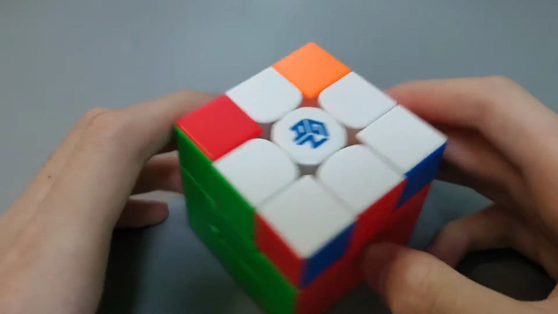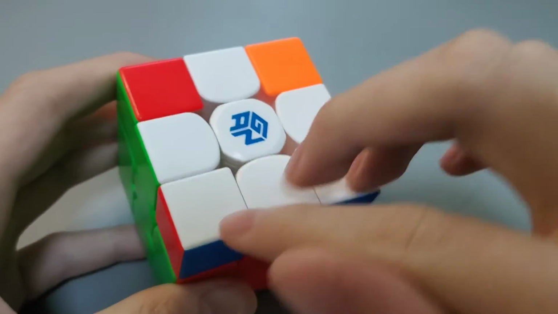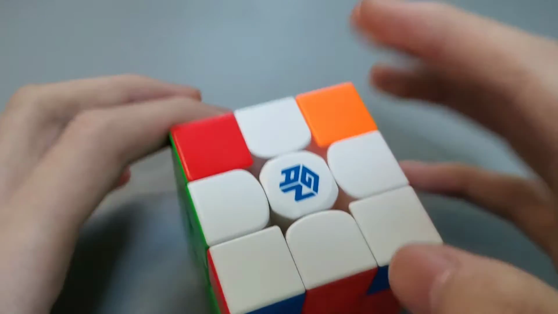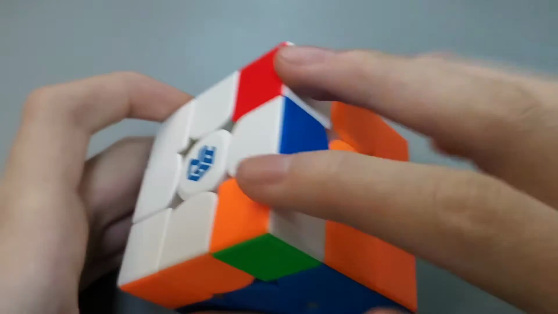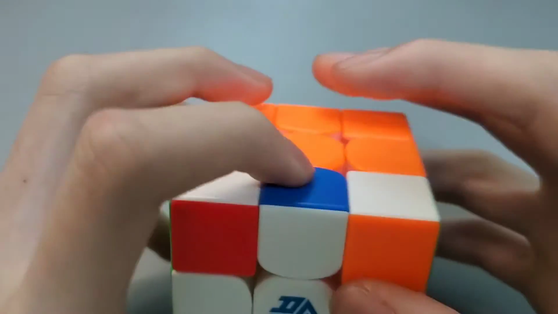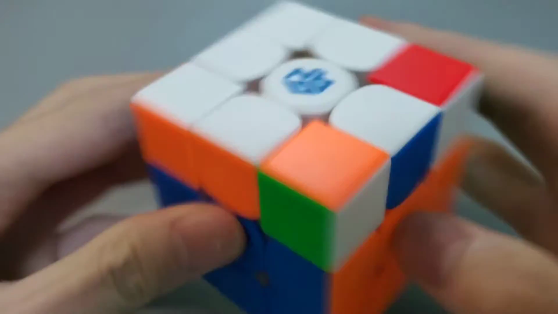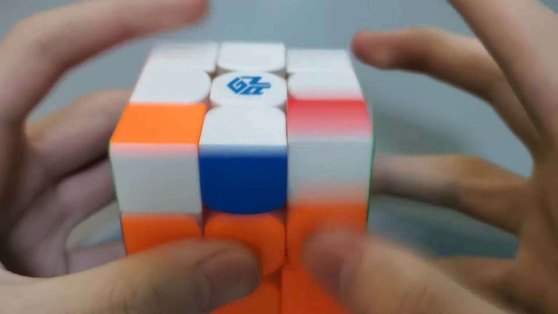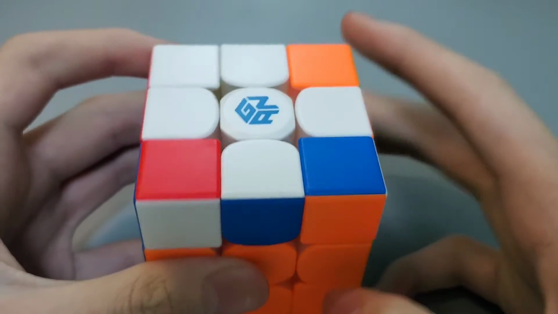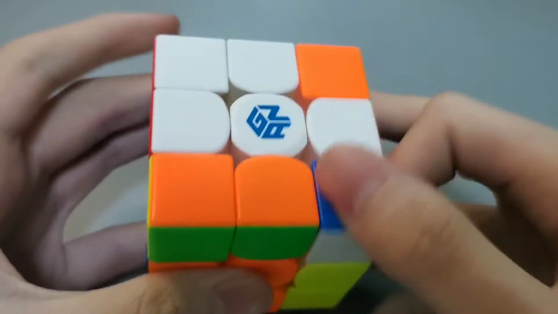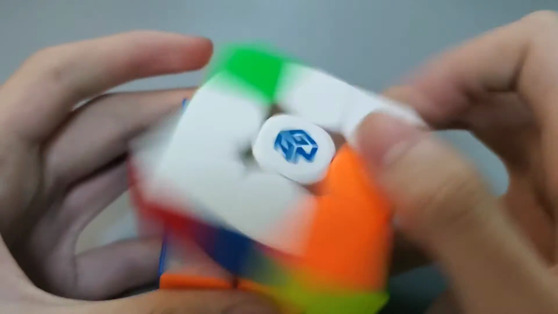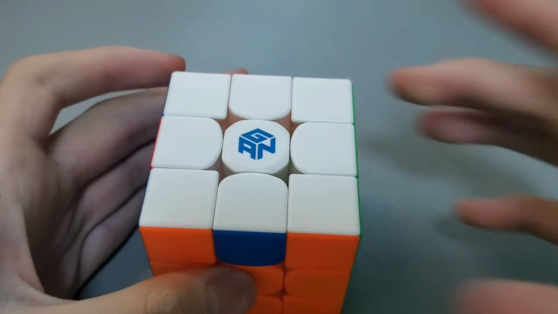The next case that you will encounter is when there's 2 oriented edges this time. They're on one side and you have a pair of headlights. In this case you want to have the headlights facing yourself, and just do the sune once. Now you should go back to the previous cases. Just do this and do this, and there we go.